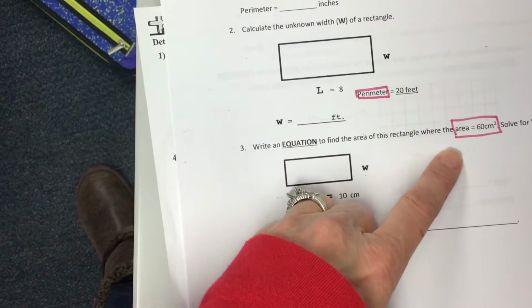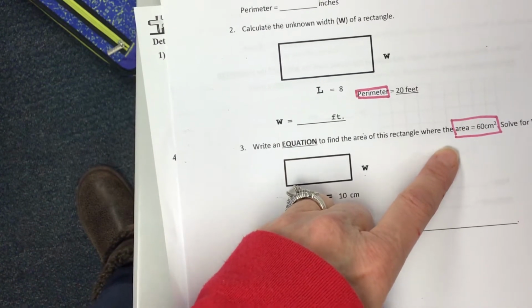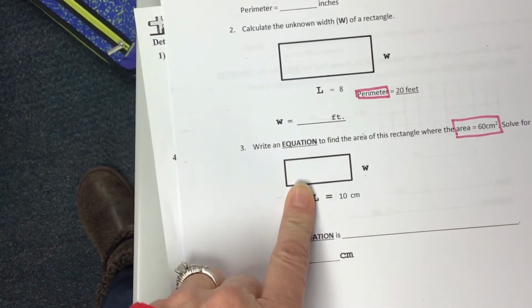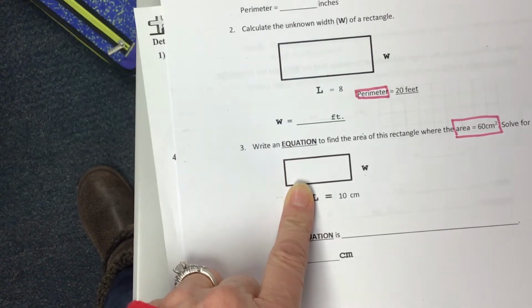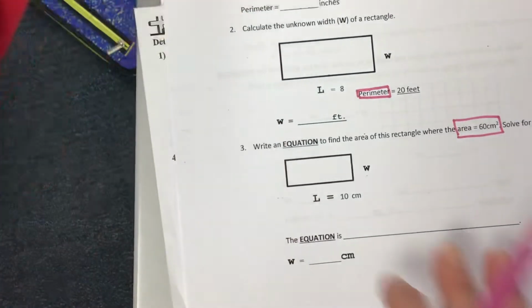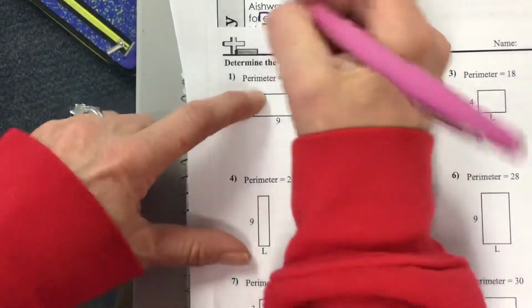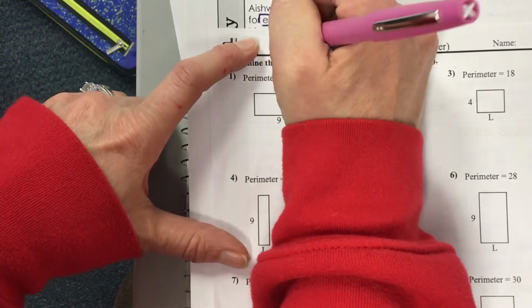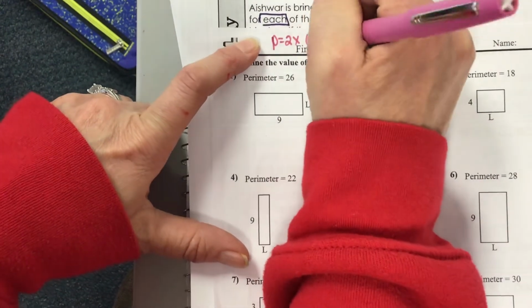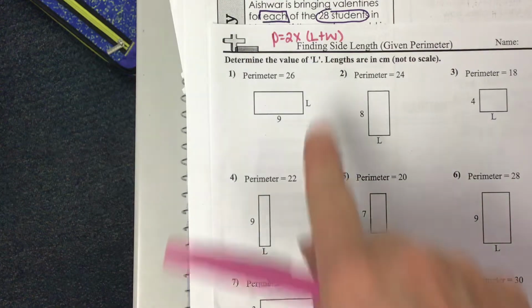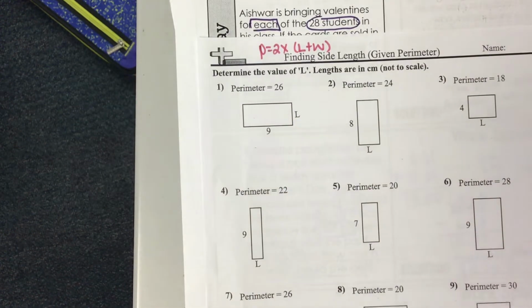What is the formula we were using for perimeter to find the missing side? Sophie? Very good. Perimeter equals 2 times our length plus the width. So we're going to go ahead and write that at the top of this worksheet. And because we're working backwards, we know the perimeter and we don't know one of the sides. On this one, they've labeled it L, so we'll just say the length.